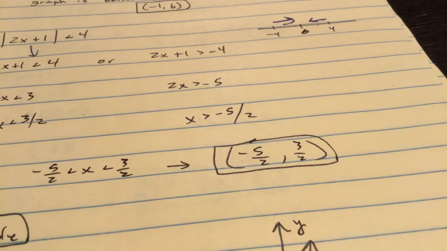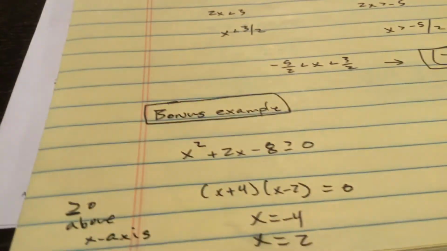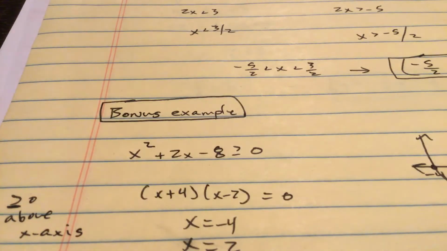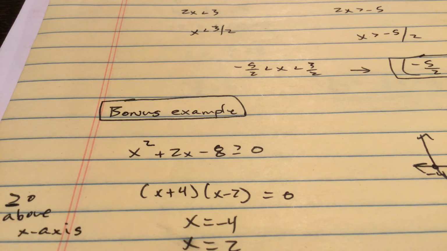There's no equality. We're going to write things in interval notation in calculus. All right. Bonus example. So this one, write this down. This is a bonus example for everybody. Just like the one from number 8, only greater than or equal to.